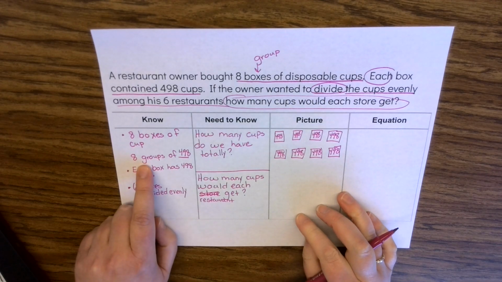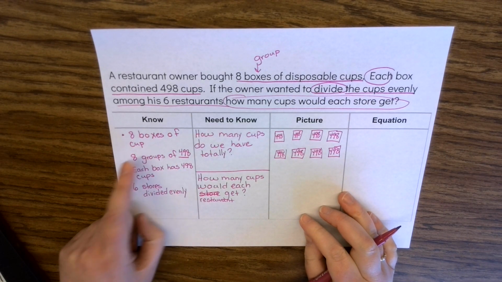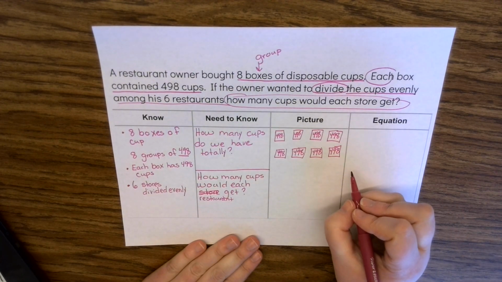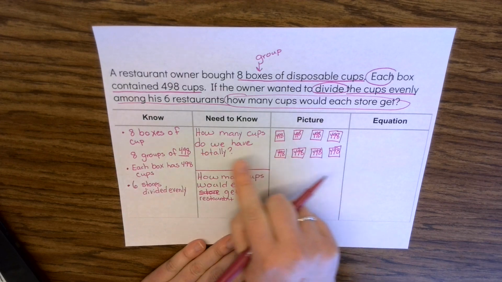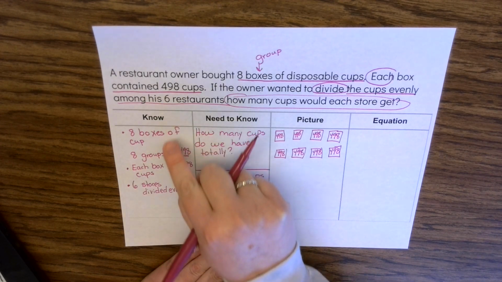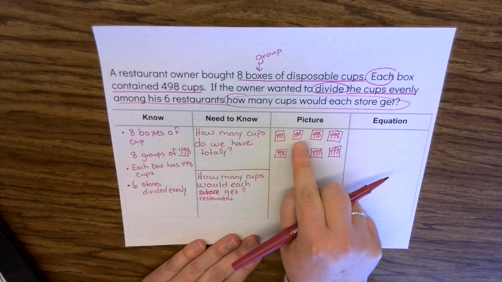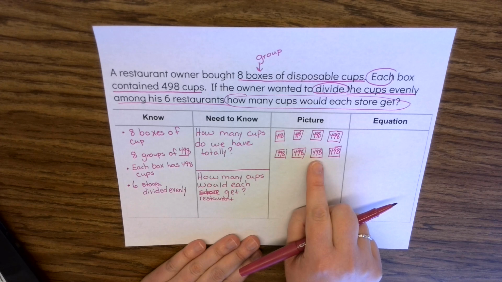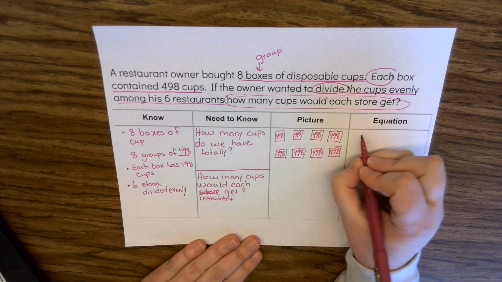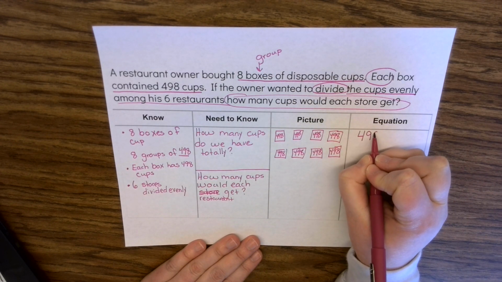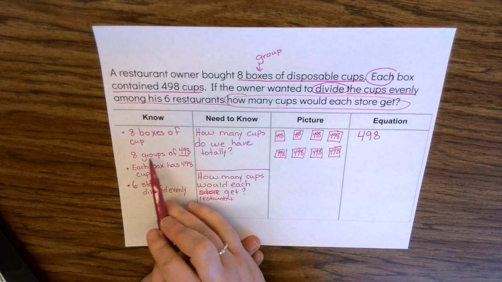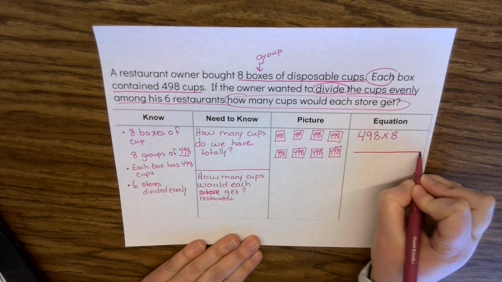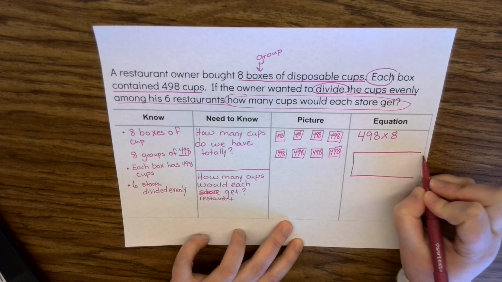I know I have 8 groups of 498, 8 boxes, with each box having 498, but how many cups is that totally? Well, when I'm looking at this, my picture here, I could do 498 plus 498 plus 498 plus 498 plus 498 plus 498 plus 498 plus 498. But we're in 4th grade. We don't do that. We're going to use multiplication. So we have 8 groups of 498, so 498 times 8. And we're going to do the box method for this.